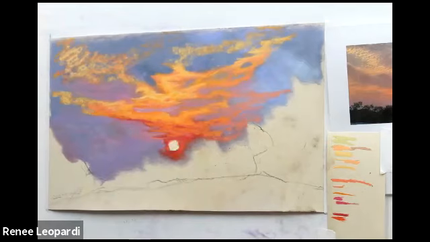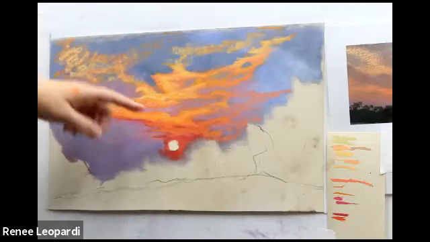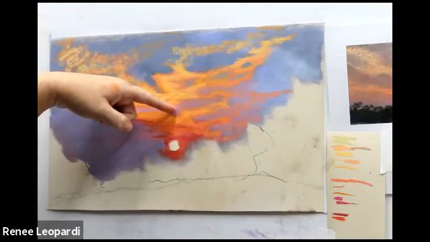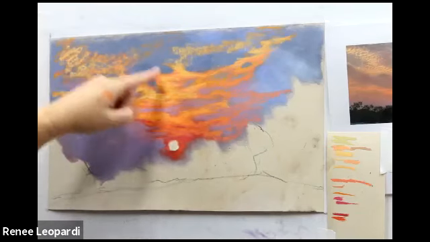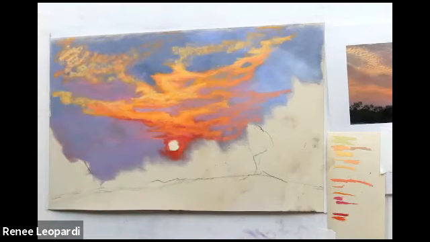All right, so I'm looking at, well, on the camera, it's not too bad. The value scale between the blue lavenders, those little holes that are poking through. I don't want to get too light in the lavender there.